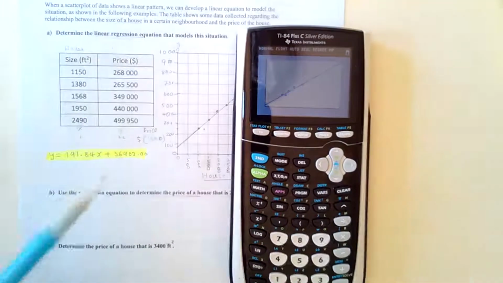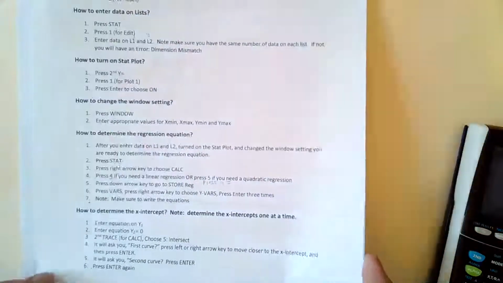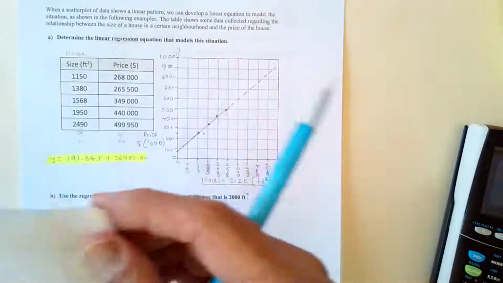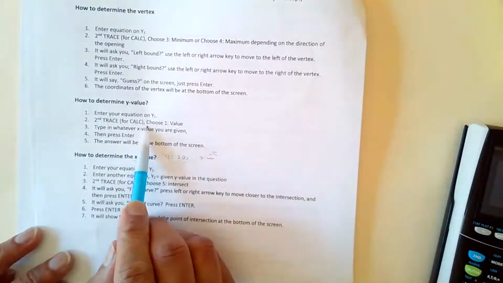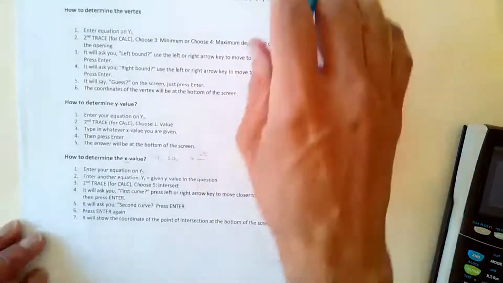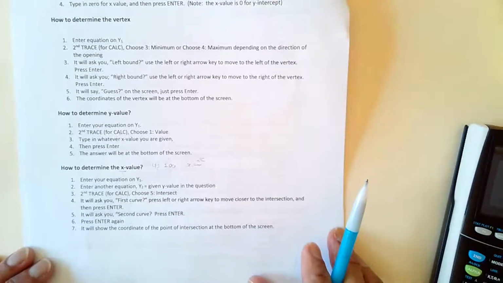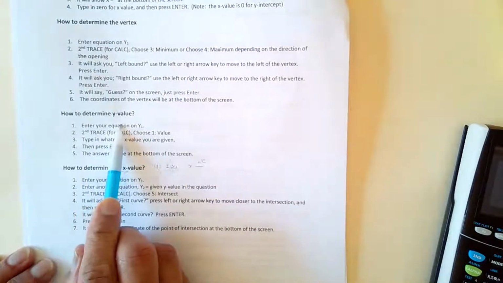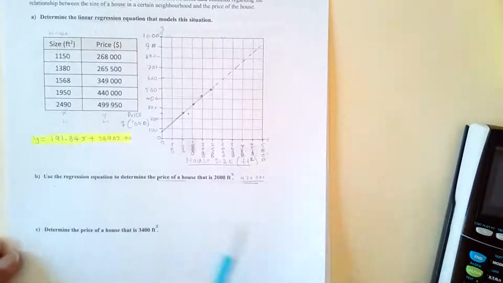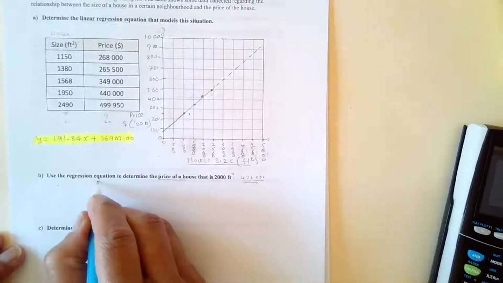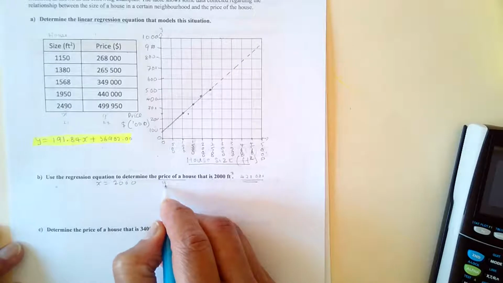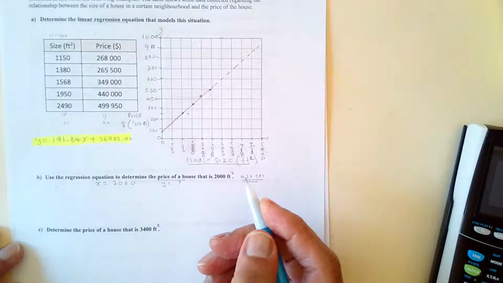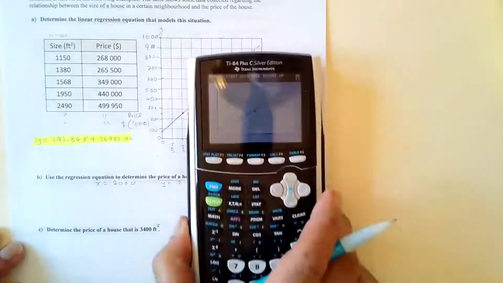Now, the information is on the second page to determine the y value. Here we determine the y value when we know the x value. So I'll walk you through this and show you the steps. Here, this is your x value. So x is equal to 2,000. They ask you to find a y value. So these are the steps you will take.